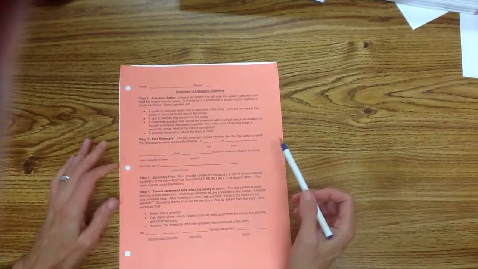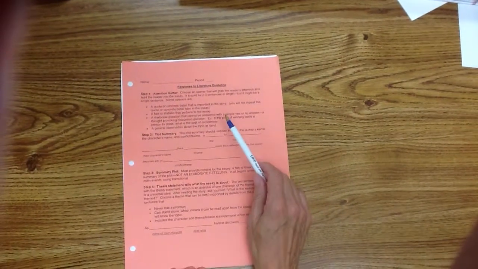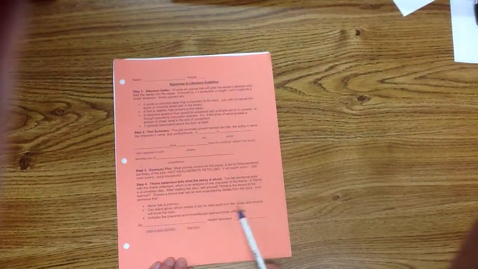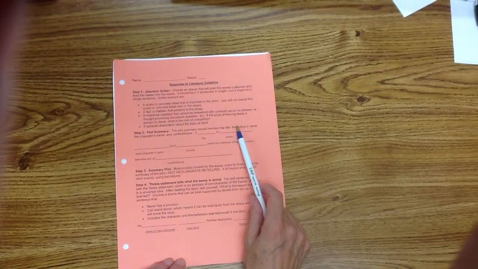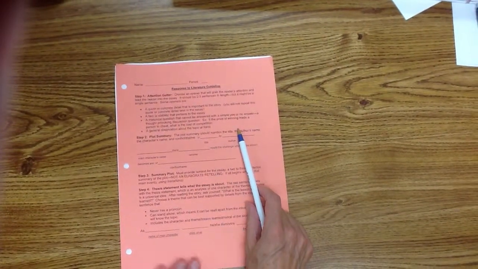Okay, this is going to walk you through step by step on how you can write an introductory paragraph for your response to literature essay. Don't let this orange sheet be daunting. It looks like it's a lot of information, but just know that your introductory paragraph is going to be 5 to 7 sentences. So here we go.